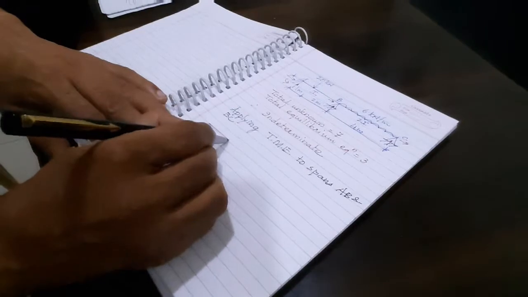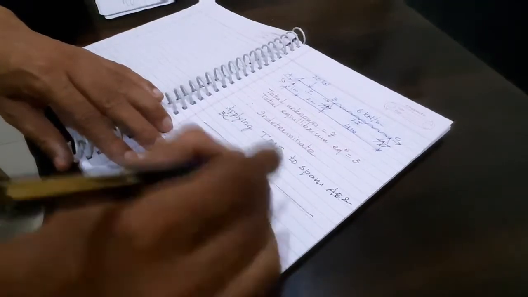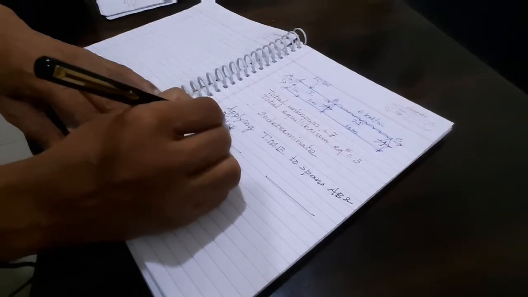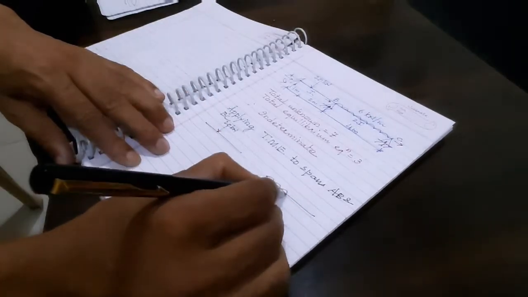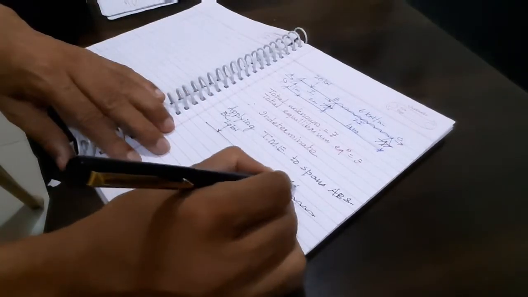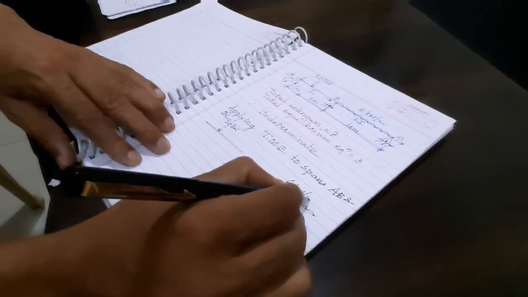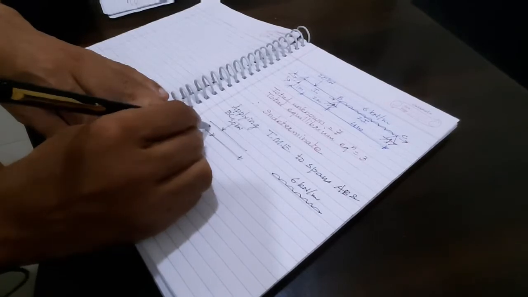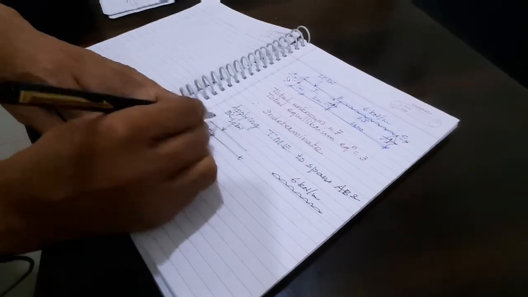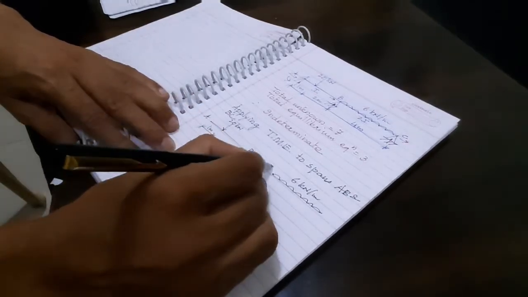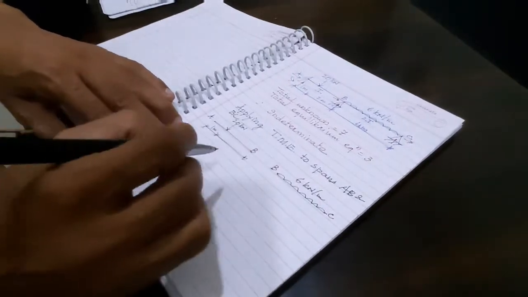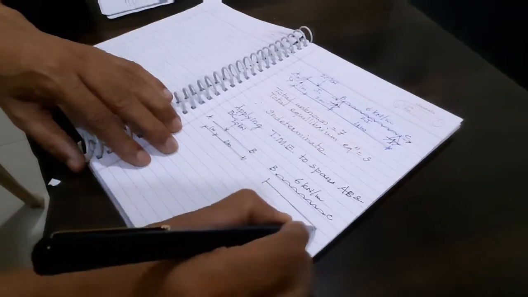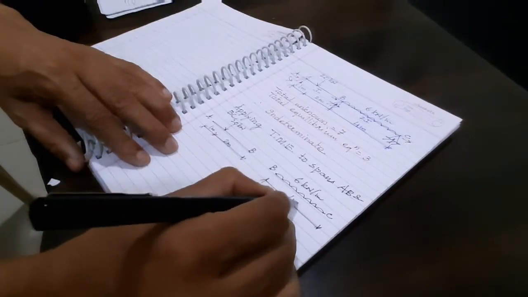I am drawing span AB, I am drawing span BC. Span AB is loaded with 20 kilonewton, and span BC is loaded with 6 kilonewton per meter. I know the lengths. The length is 1 meter from A. This is A, this is B, span AB, and this is span BC. This is 1 meter and 2 meter, and I know this is 4 meters.